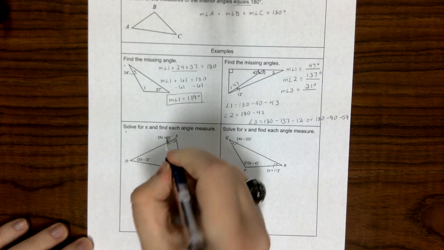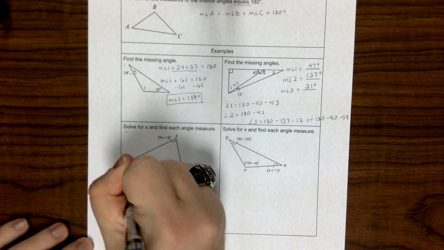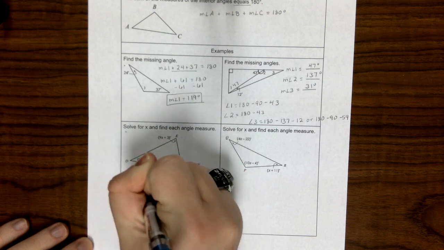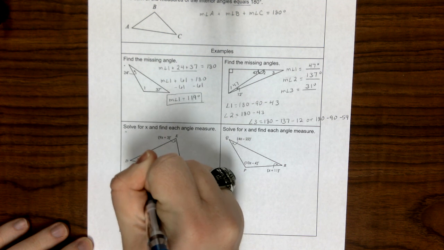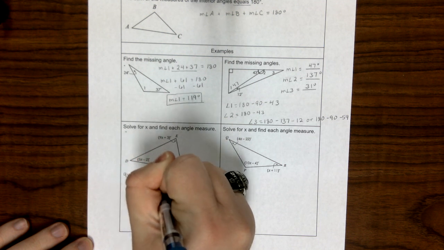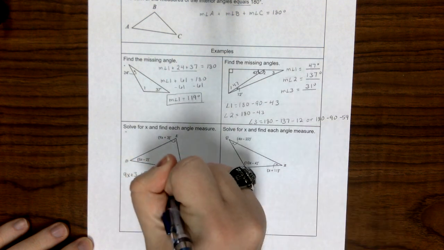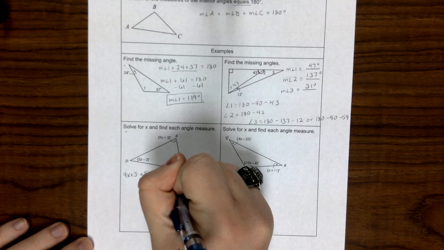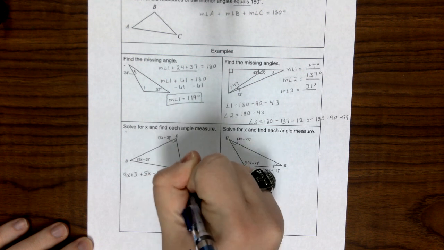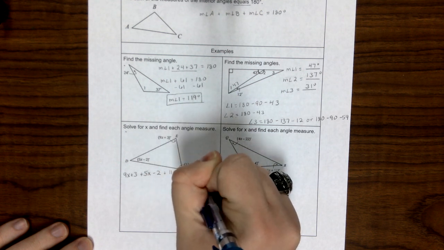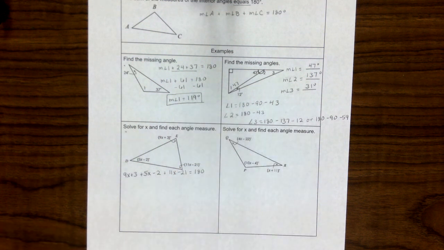So I started up here with 9x plus 3. And then I came down to 5x minus 2. And then add the 11x minus 21. All of that equals 180.